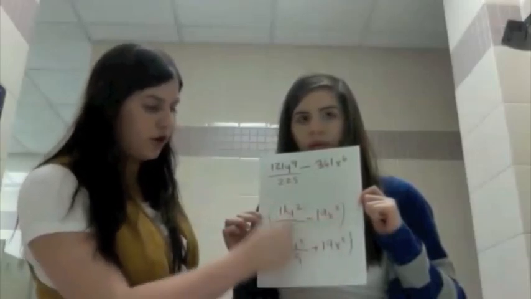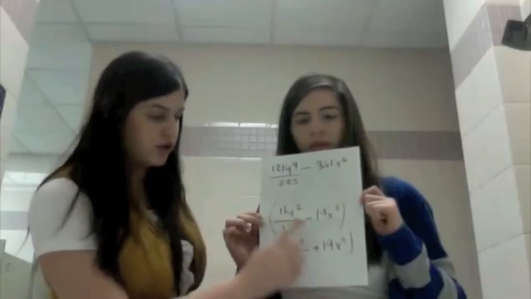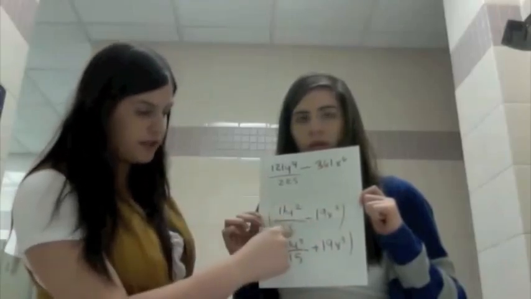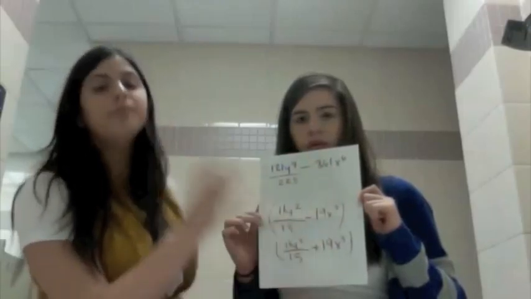And now you make it a conjugate binomial. So you put the same in another parenthesis, but with different signs. So it will be 11y squared over 15 minus 19x cubed, and in another parenthesis the same, but with a plus sign.